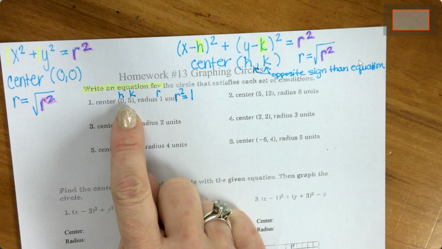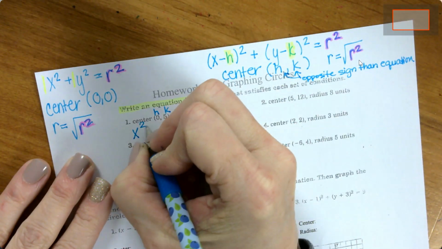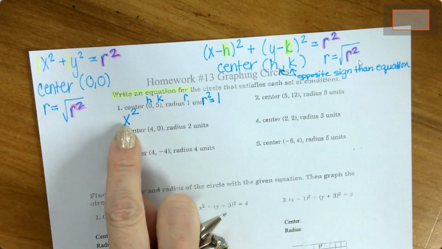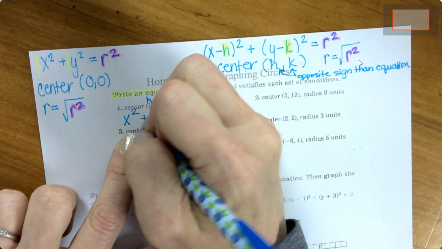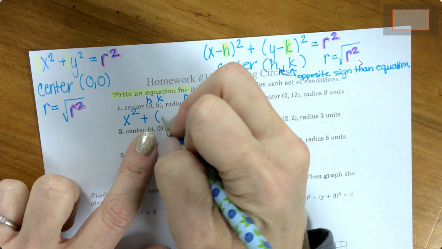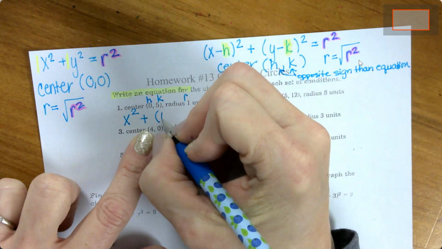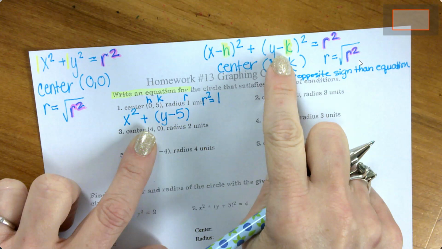Well, if k is 5, I do y minus 5. Everybody see that? So here in the center, it's a positive 5, but here in my equation, it says negative 5. All right, then I put a square. And then the r squared, this number that we got, we're going to just put that on the end. Okay, so x squared plus y minus 5 squared equals 1, which is r squared.